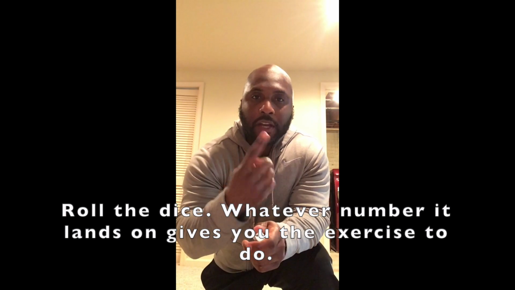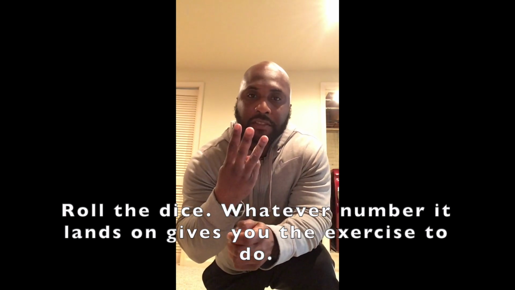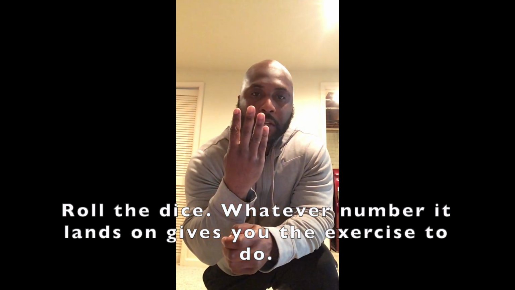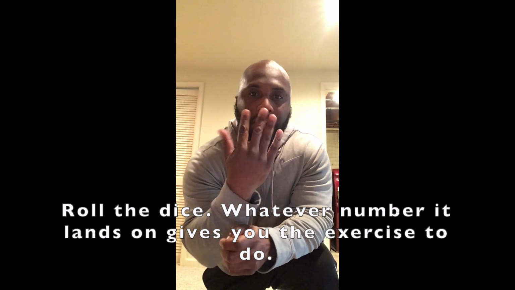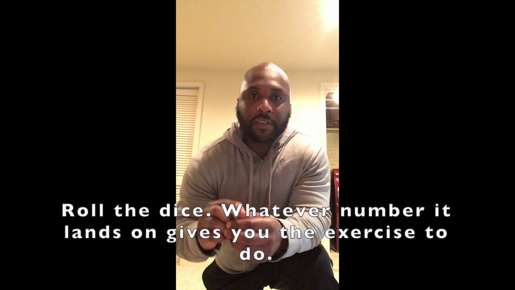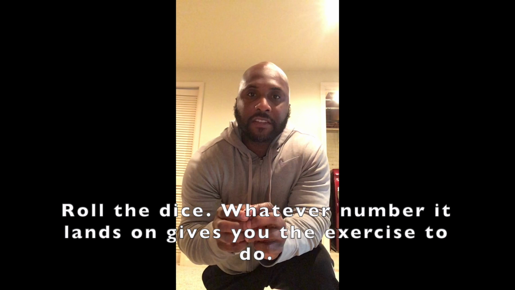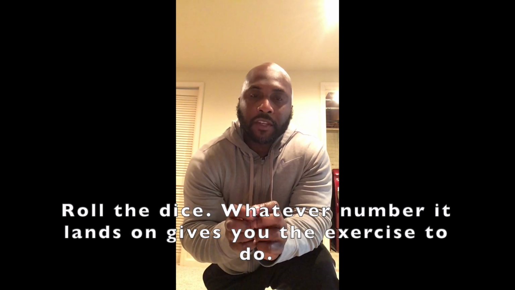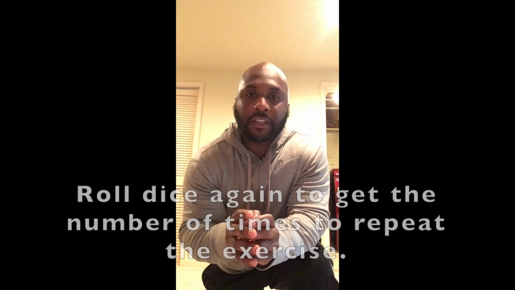Face 1 could be squats, face 2 could be push-ups, face 3 could be sit-ups, face 4 could be mountain climbers, face 5 could be lunges, face 6 could be burpees. Whatever you roll, that's the exercise that you'll do. The second time you roll the dice will tell you the amount of times that you do that particular exercise.